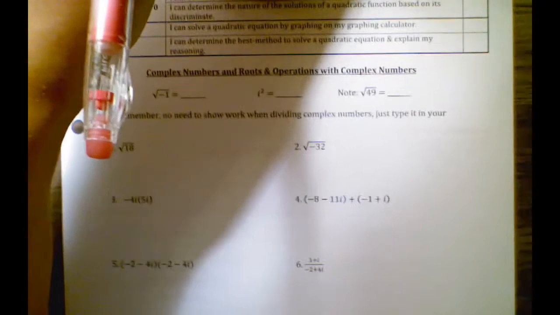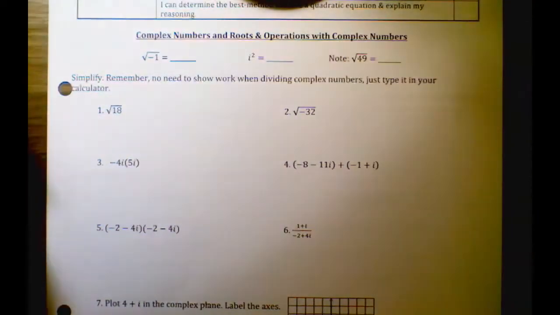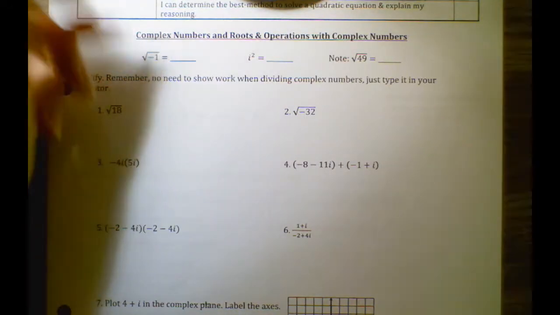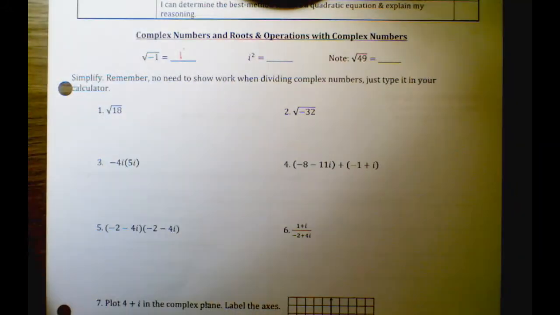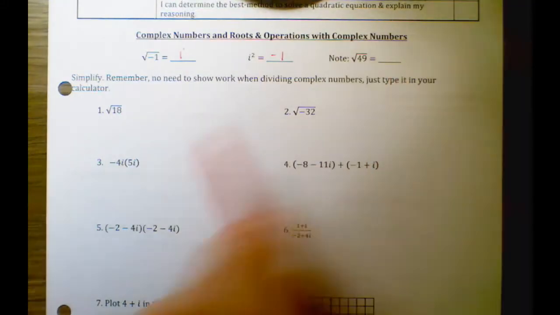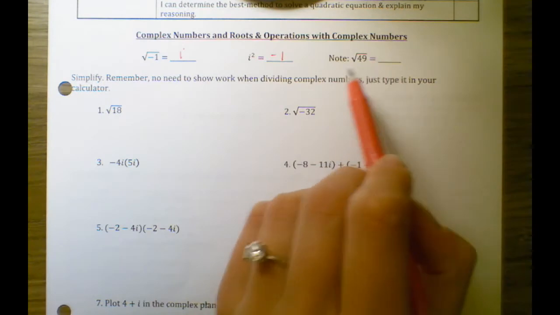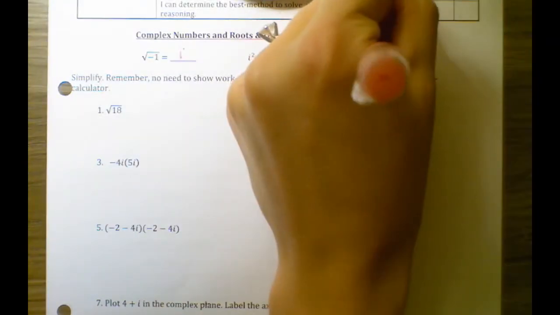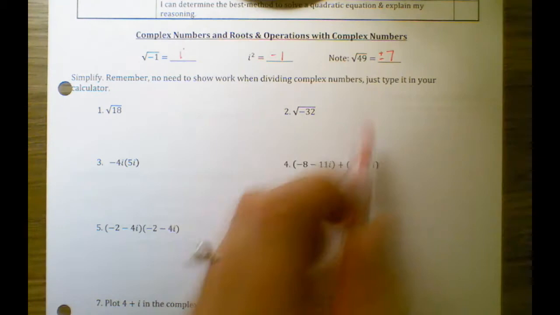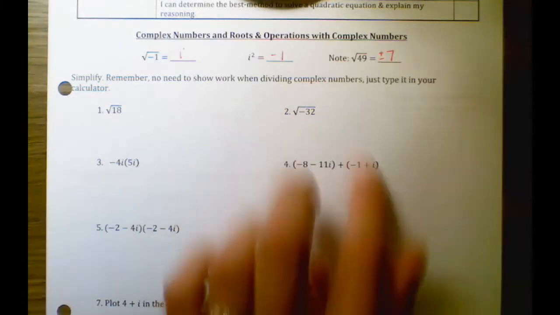All right, first we're going to go over complex numbers and roots and operations with the complex numbers, okay? Just a little quick review. Remember the square root of -1 is i, which means that i squared equals -1. And then before we get into simplifying some square roots, what is the square root of 49? That is 7. Okay? Technically, this is plus or minus 7 because we made a little equation. If you're solving for x, you need to put the plus or minus. But for just the simplifying piece, you don't need to have that plus or minus. So if you don't put the plus or minus down here, that's perfectly okay.